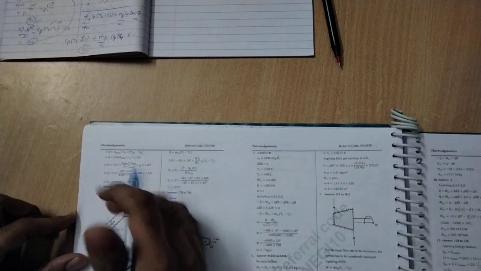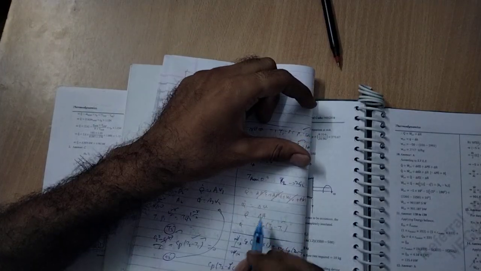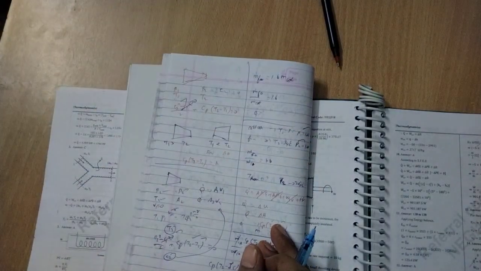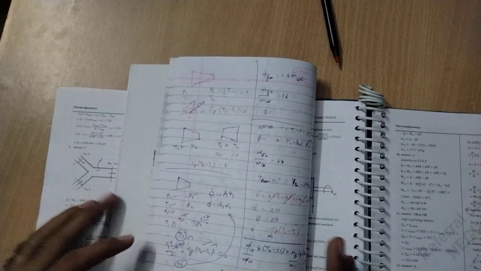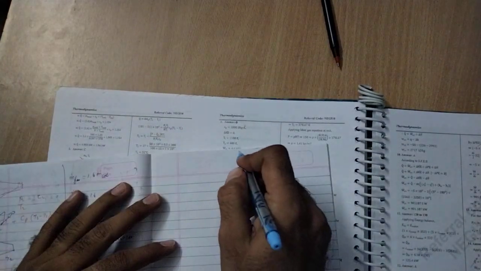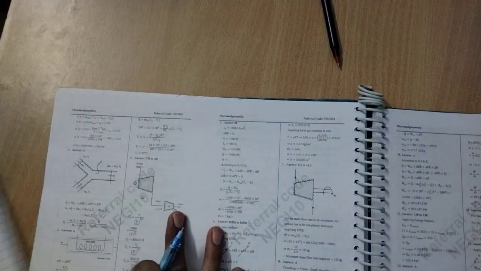Then by this T2 and Cp, but another thing is needed: m dot, it means m dot of total. I just literally forgot this one. So m dot of total we can just find.